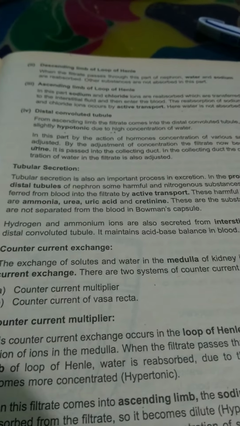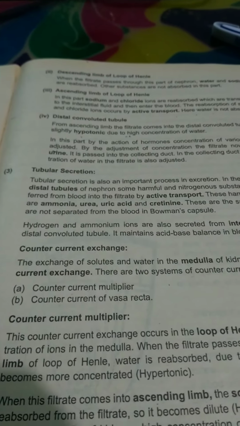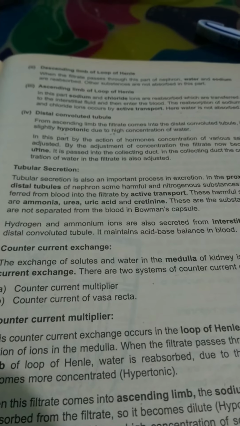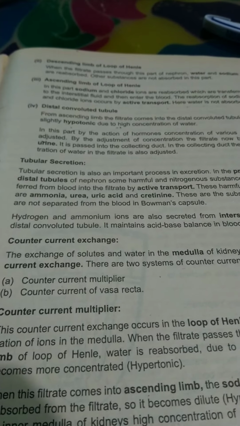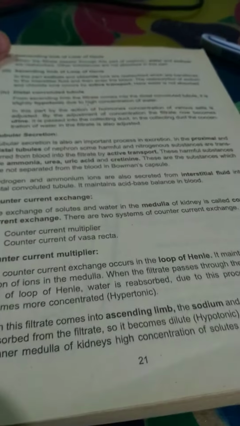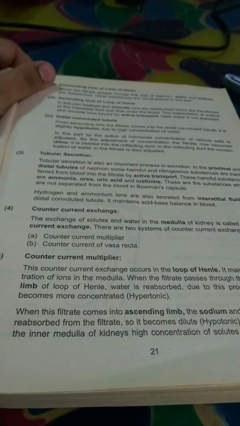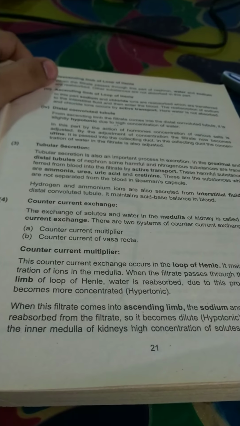Hydrogen and ammonium ions are also secreted from interstitial fluid into the distal convoluted tubule. It maintains acid-base balance in blood. Countercurrent exchange. The exchange of solutes and water in the medulla of the kidney is called countercurrent exchange. There are two systems of countercurrent exchange. One is countercurrent multiplier, the other is countercurrent of vasa recta.